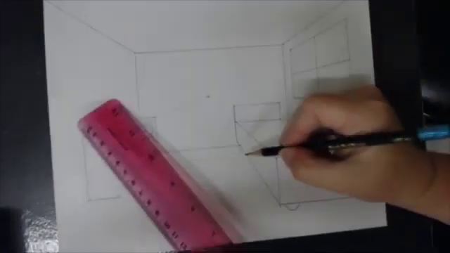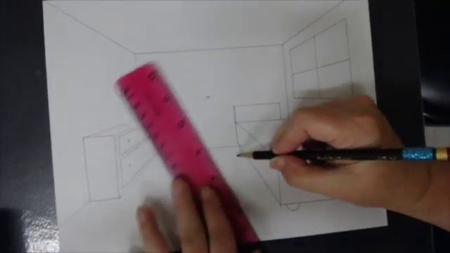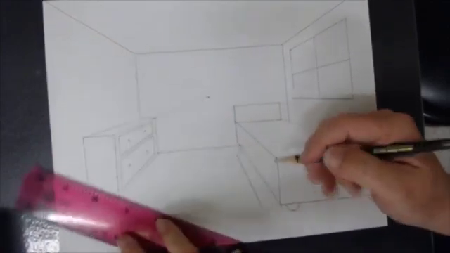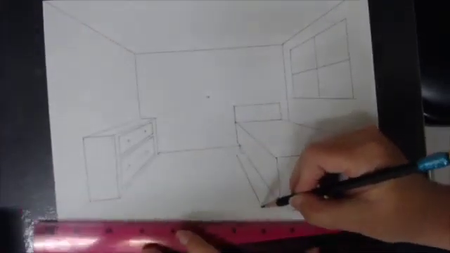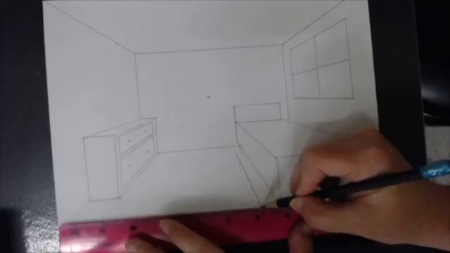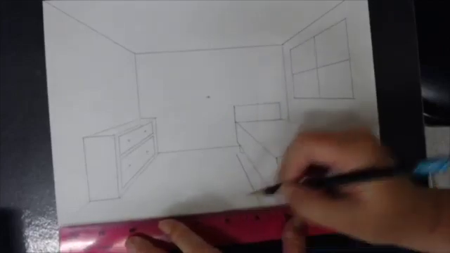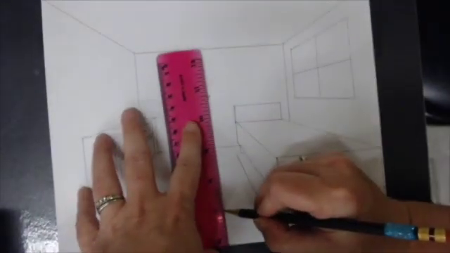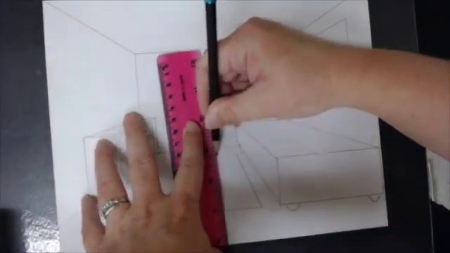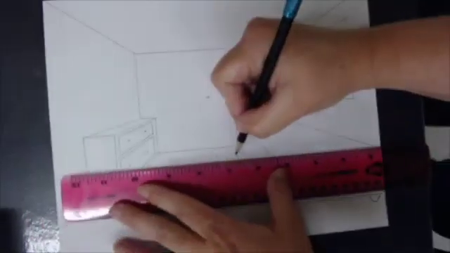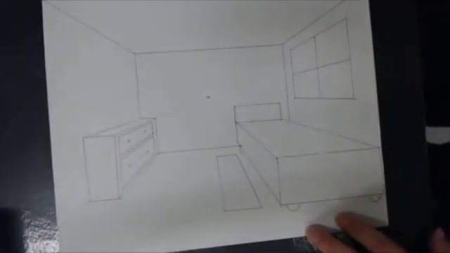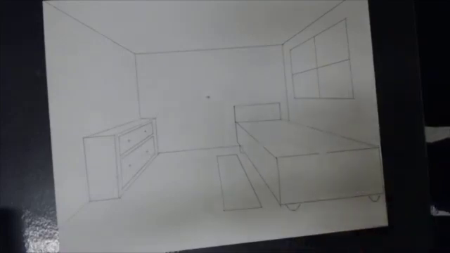So let's say I'm going to have my rug in front of my bed. I'll line this up with the vanishing point. Draw my rug wherever I want it to be. Line my ruler up with the side of my page. Draw it the width that I want it. Line that end up with my vanishing point. Line it up with the side of my paper and draw the other side. So there's my rug.